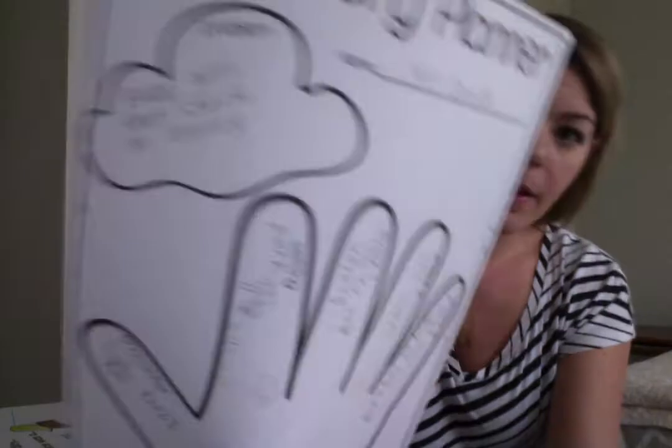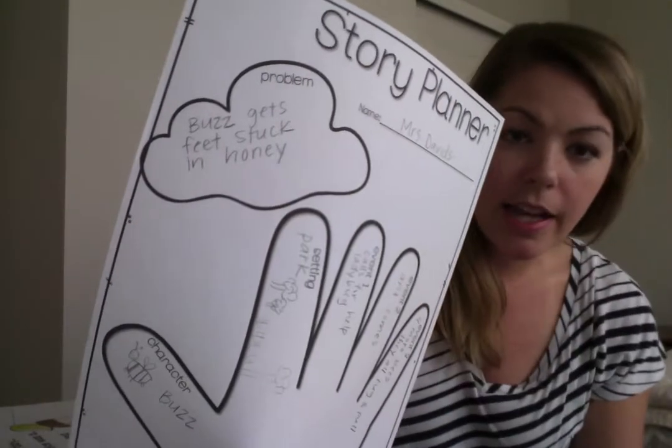So we want to think of, what is our problem going to be in this story? What's the trouble that the character is going to get involved in? Once you know the problem, you have a big idea of what the problem is. For me, I said that up here, I said Buzz was going to get stuck in some honey. His feet were going to get stuck in some honey. Then we want to think of, how can we get that character out of trouble in 3 events.